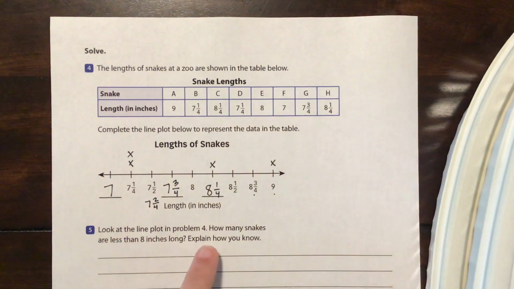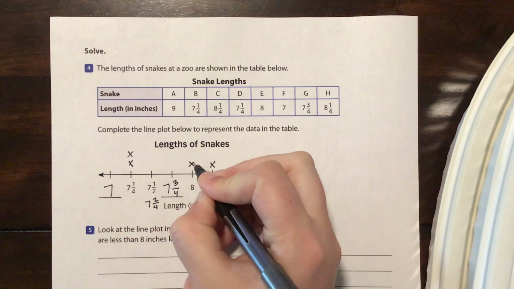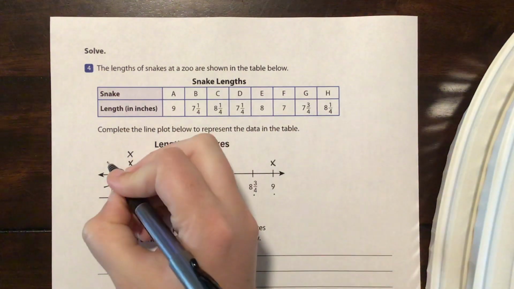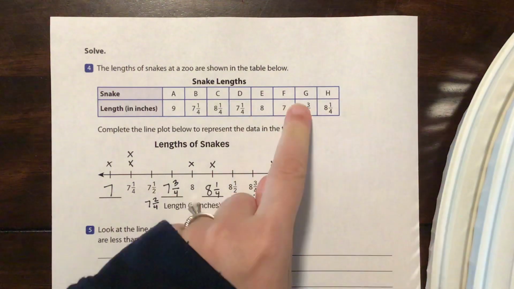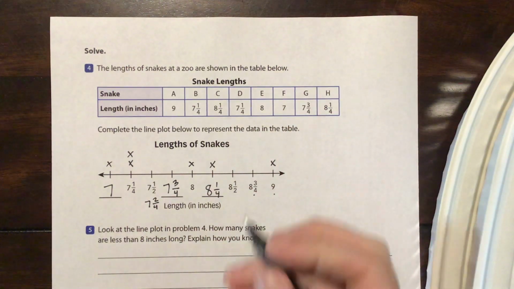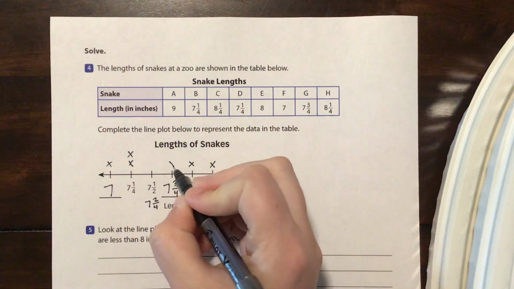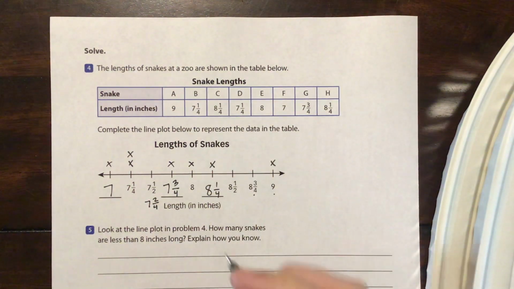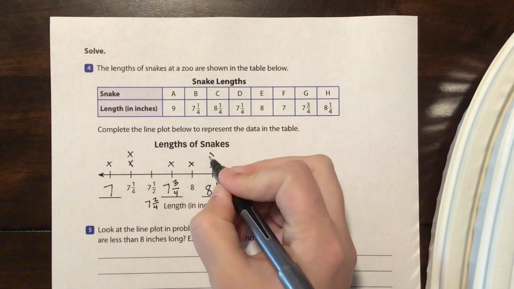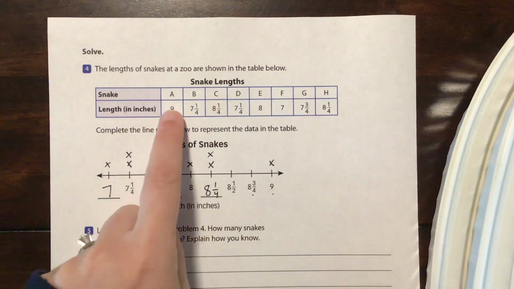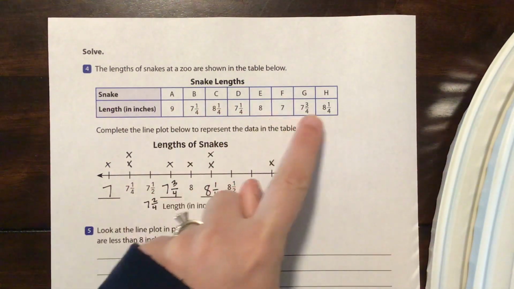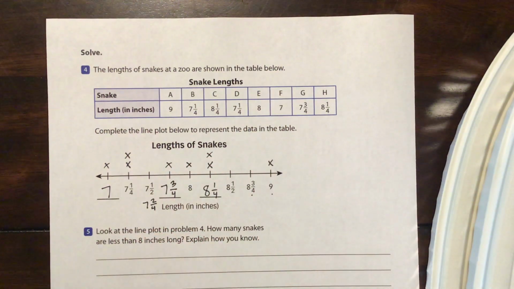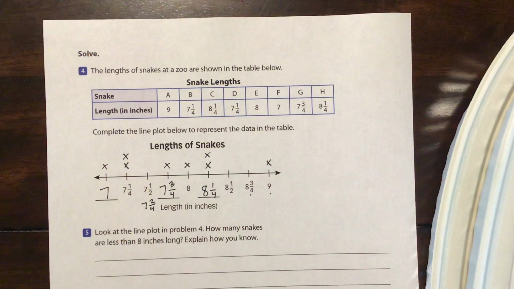E, 8 inches. F, 7 inches. G, 7 3/4 of an inch. And H, 8 1/4 of an inch. Okay, I'm gonna double check. 1 2 3 4 5 6 7 8, and 1 2 3 4 5 6 7 8. Okay, they're all there. All right, now we can go to number 5.